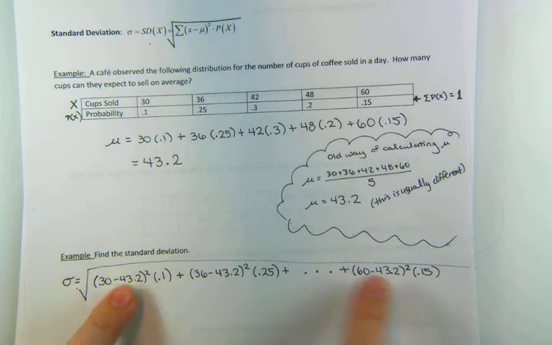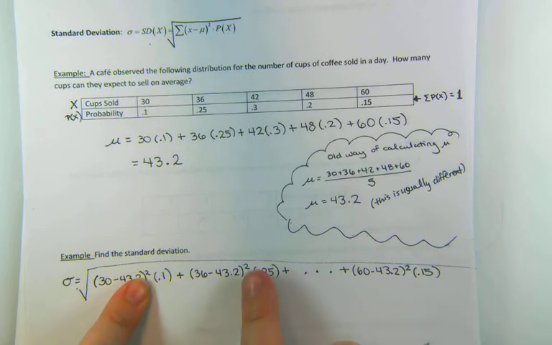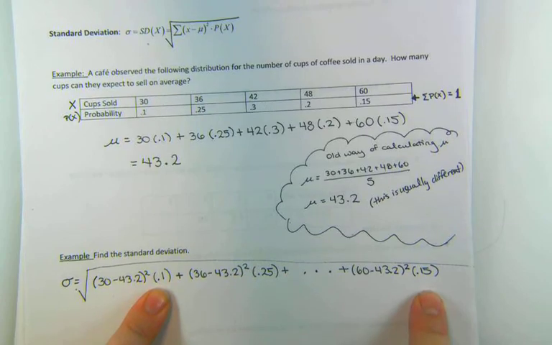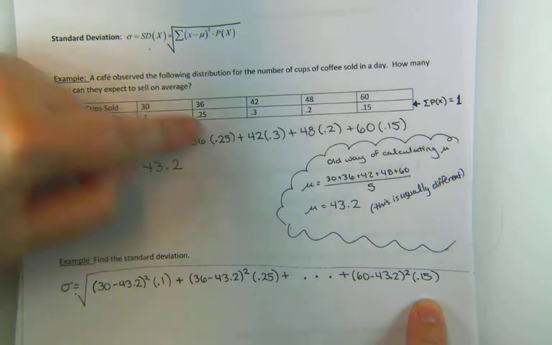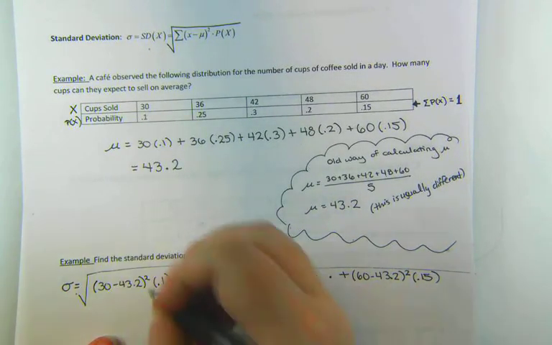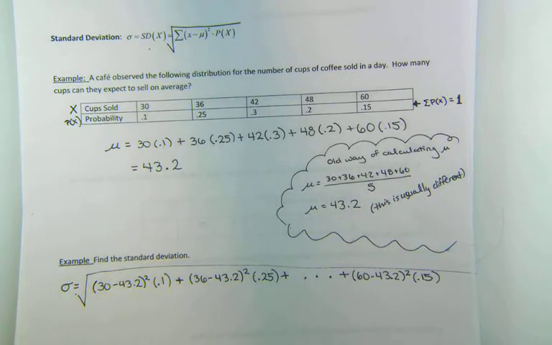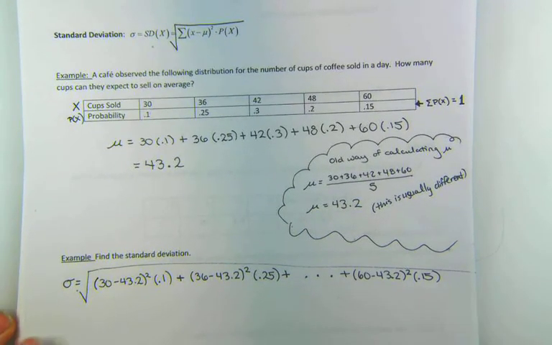So the theme that you want to see across these, so you have your big square root symbol, and then what I think of is each of these is starting with our x values. So these values we can see coming from our table. Then you're always going to have subtraction, and then this number should be the same in each of the terms. Because 43.2 is just the mean.